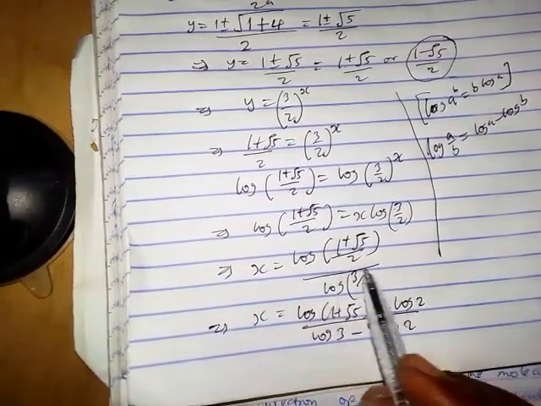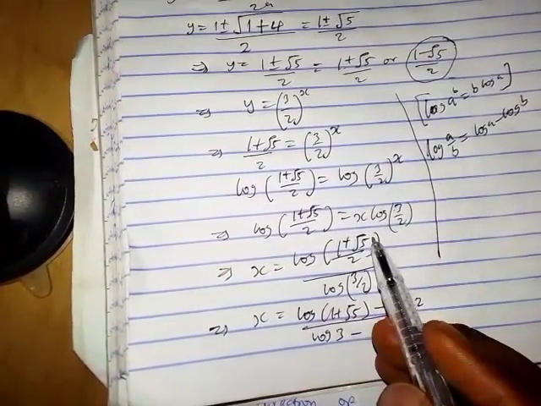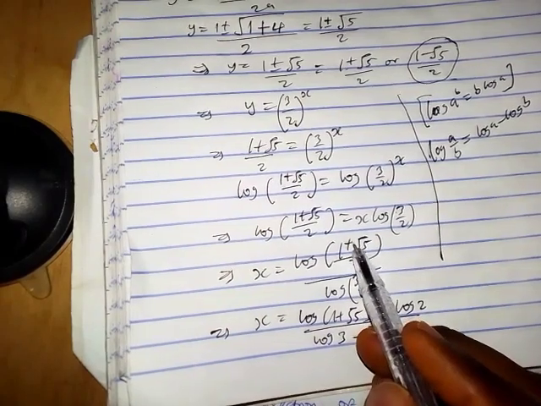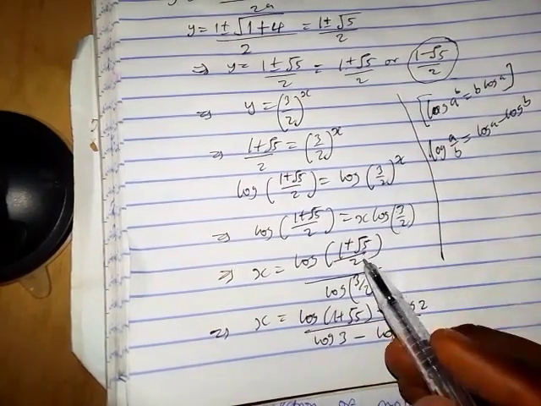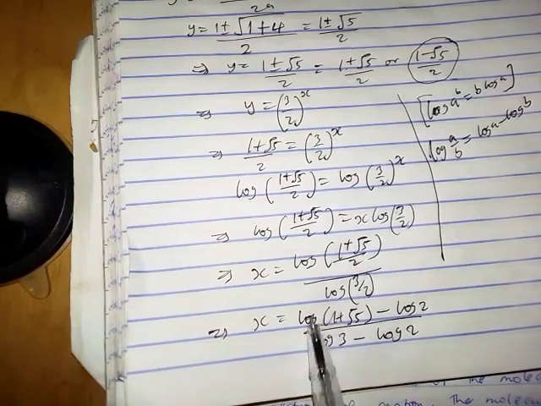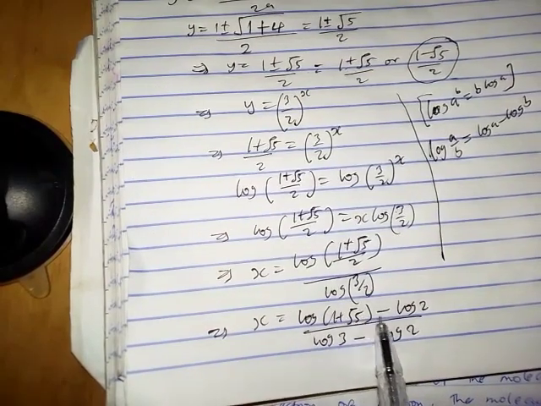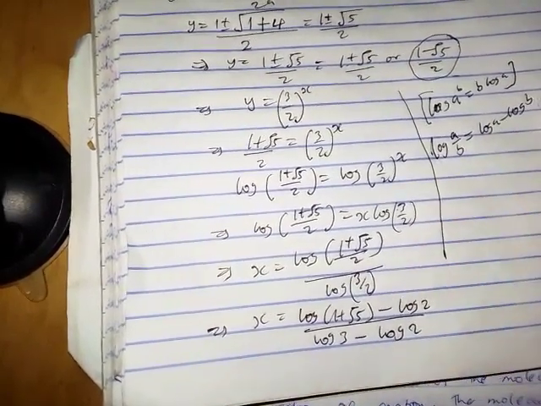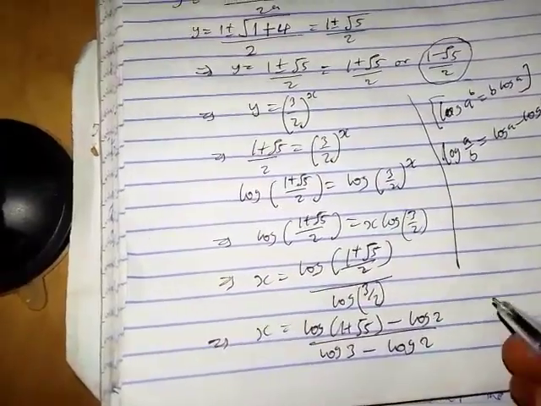That's the property I applied here. In this case, a equals 1 plus square root of 5 and b equals 2, so that is the same thing as log of 1 plus square root of 5 minus log 2 by following this property.